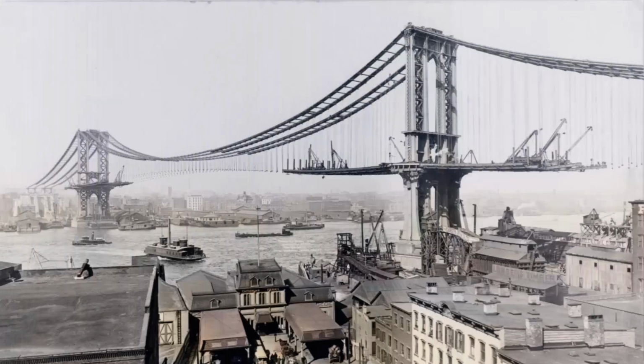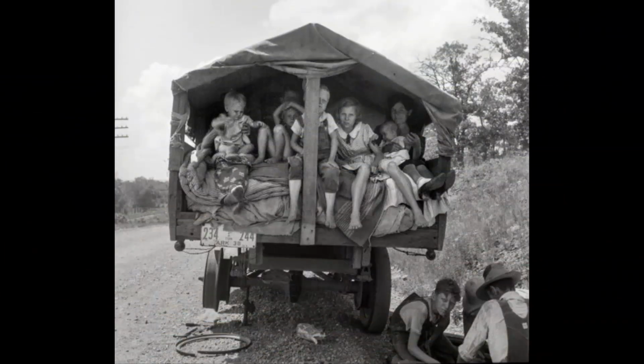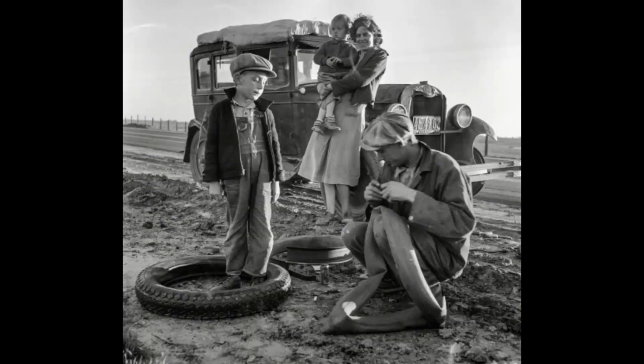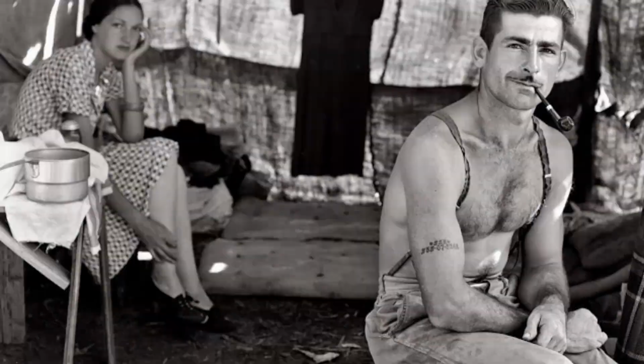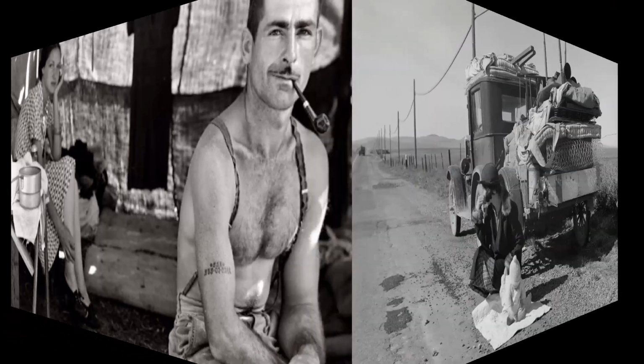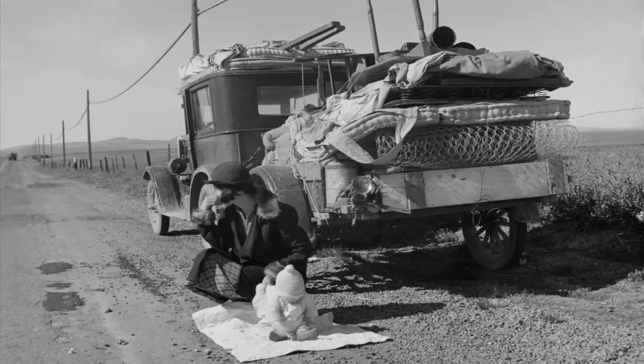She eventually opened a portrait studio in San Francisco, but when the Great Depression struck, Lange began photographing the homeless and unemployed she saw arriving in California. Her photographs of Dust Bowl refugees attracted the attention of government agencies, and she was eventually employed by the Farm Security Administration, also known as the Resettlement Administration.